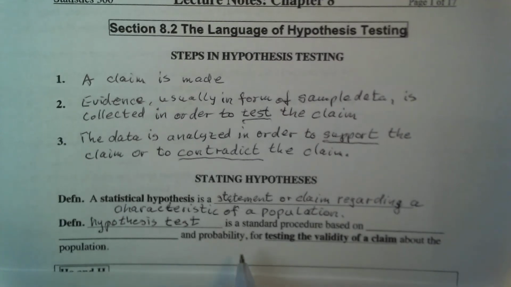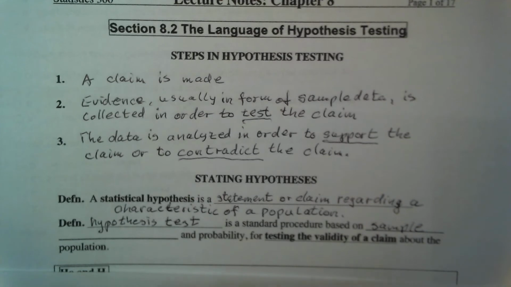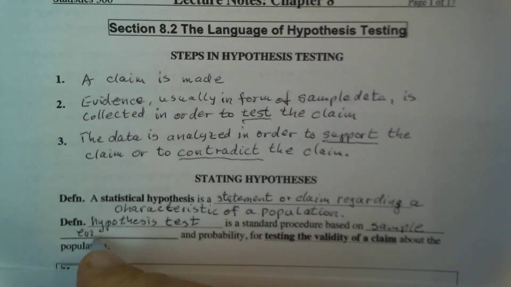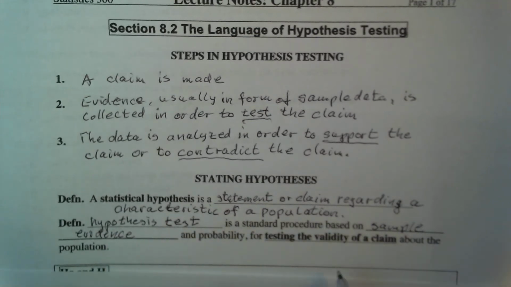A hypothesis test is a standard procedure, based on sample evidence and probability, for testing the validity of a claim about the population. So one is the statistical hypothesis, and then the hypothesis test. We need to keep in mind that they're different.